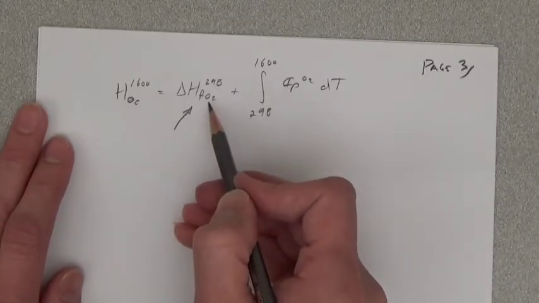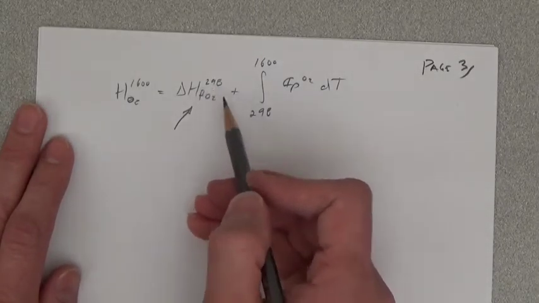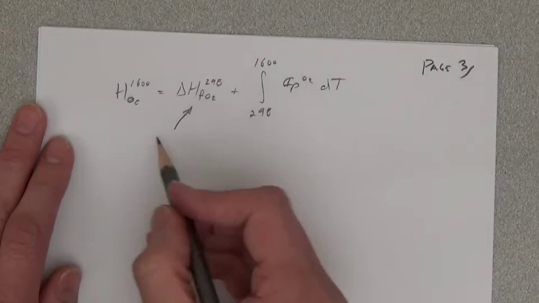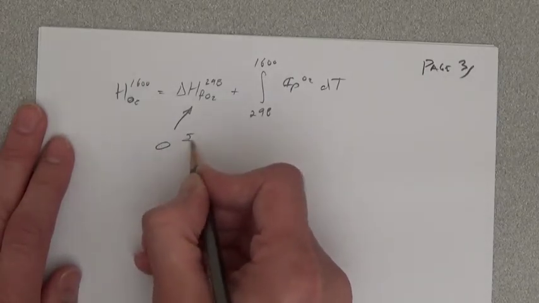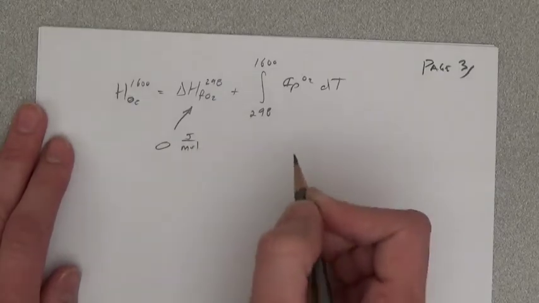Again, oxygen is elemental, and at 298 it's in gas phase, so this we defined as 0 joule per mole.